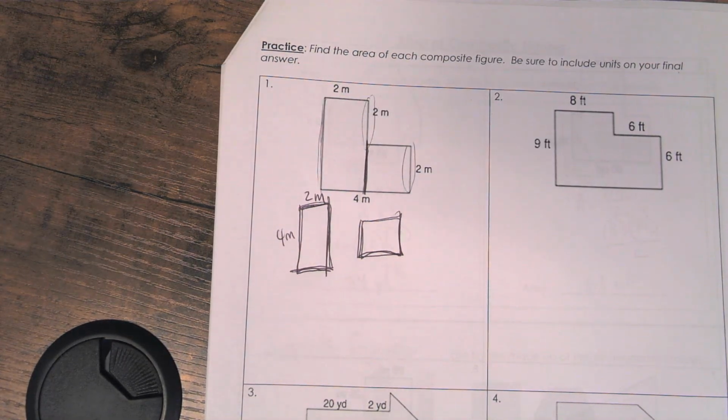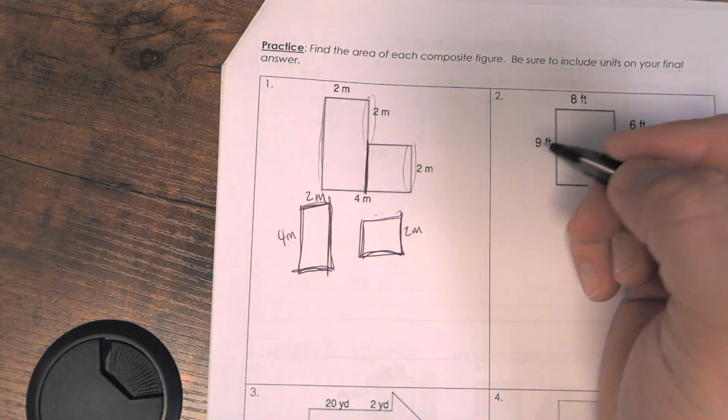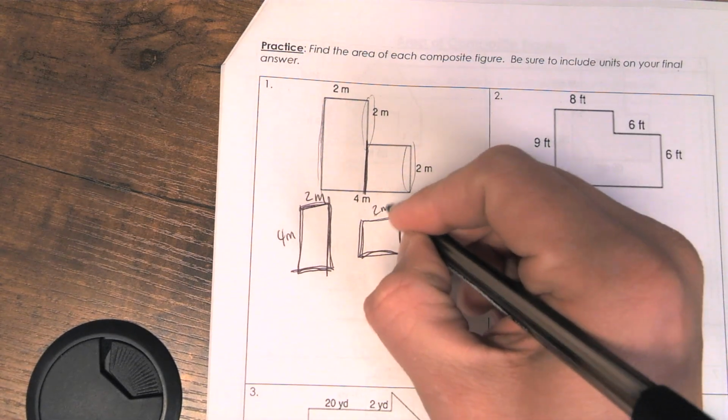Okay, so we got the rectangle figured out. Now we got to figure out the square. So this one is 2 meters. What would be the length? 2, because it's a square.